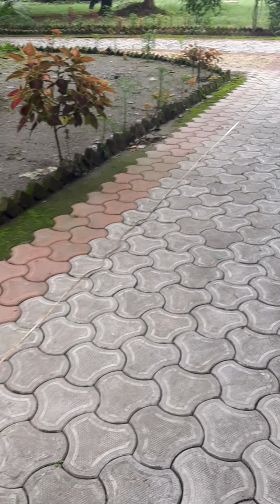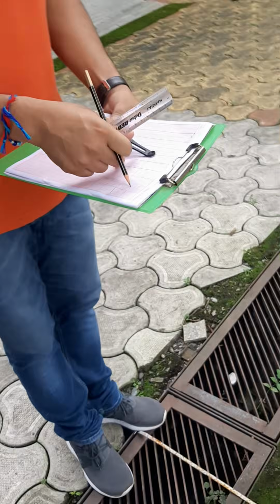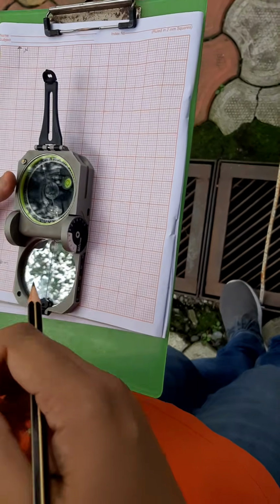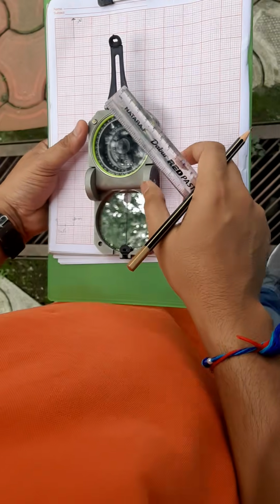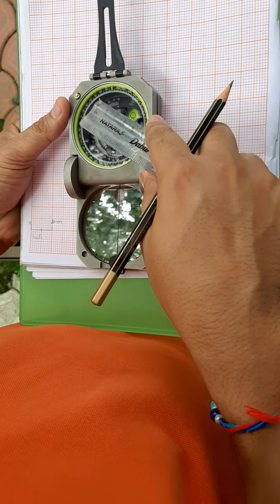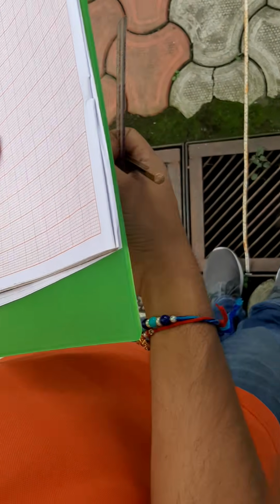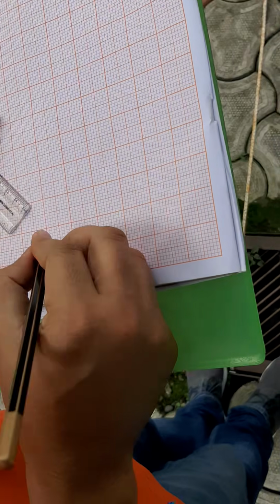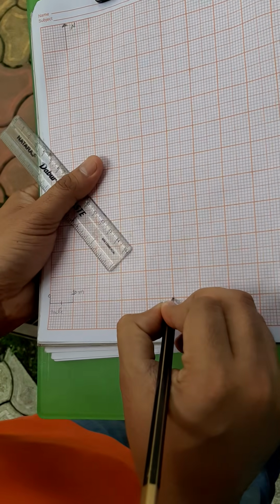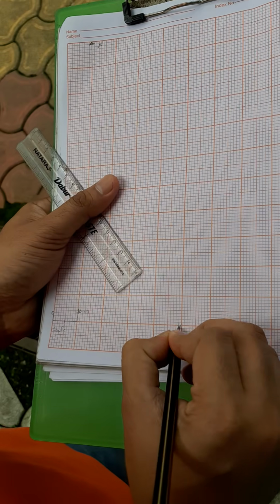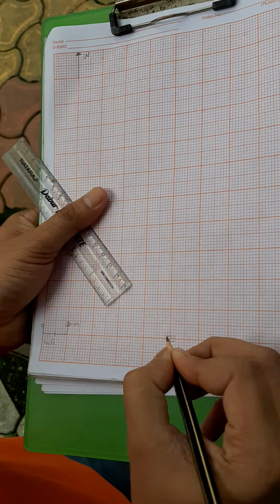The first step is that I'll take the forward bearing from my side to that end of the path. You can see the direction is 0.25, from here to here. Here we have a starting point, you can take the starting point here. Always remember, the starting point should have a ground reference.